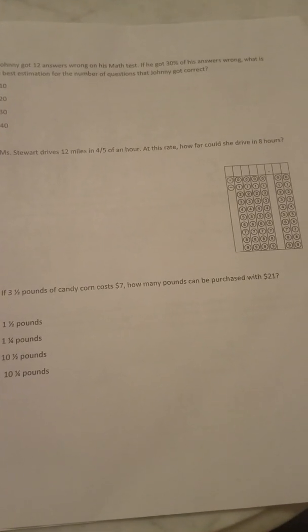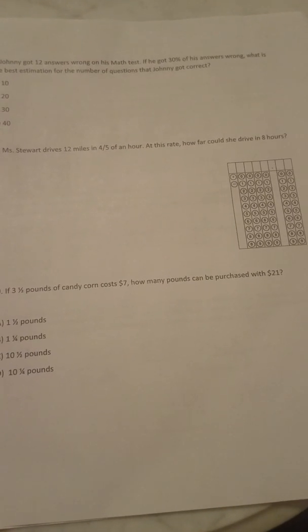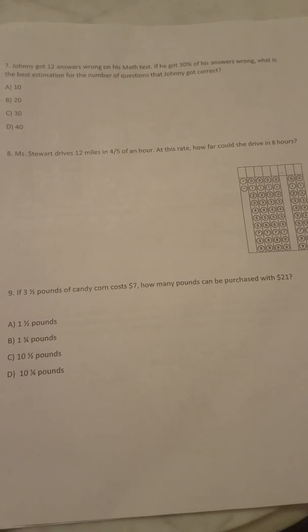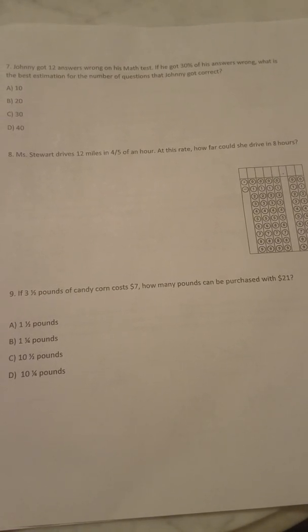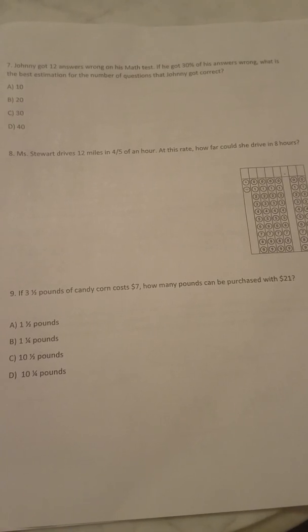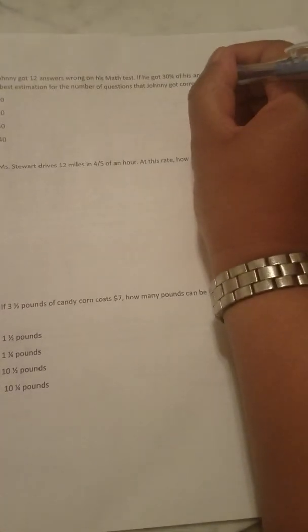All right. So number 7 says, Johnny got 12 answers wrong on his math test. If he got 30% of his answers wrong, what is the best estimation for the number of questions that Johnny got correct? They want the ones that he got correct, and they want the best estimation. So it's not going to be exact. They just want you to see which number is closest to your answer.